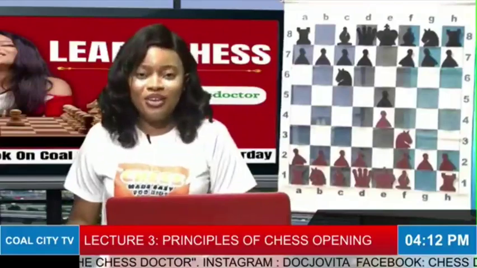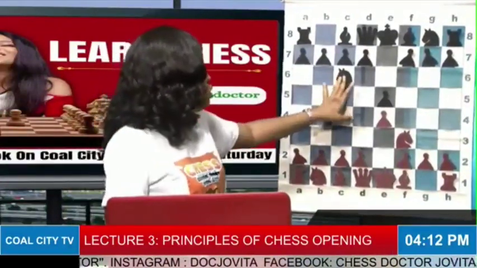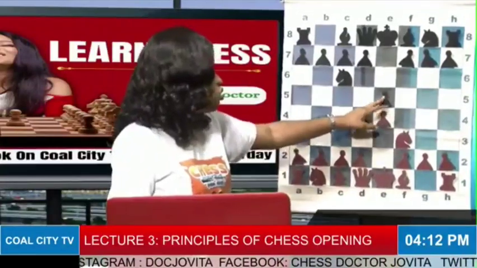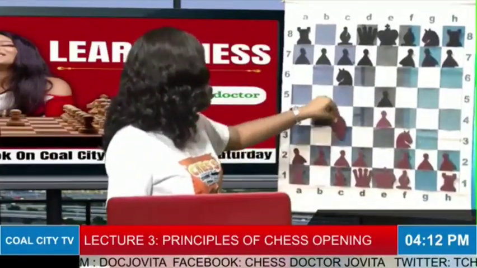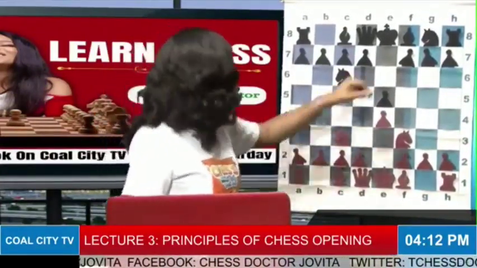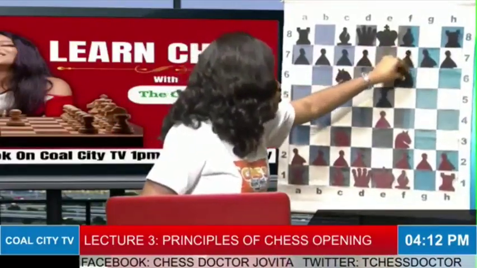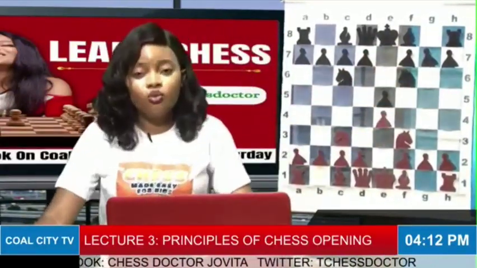I hope you're still following. Remember the movement of the knight, the L shape, right? So I can do this and still hold this. Black is doing this to hold this. White can go on to release the knight, the second knight, and black can do the same thing. This is called the four knights opening.